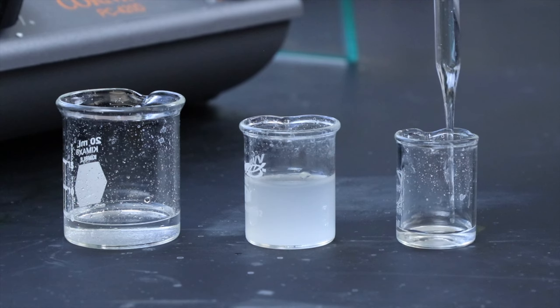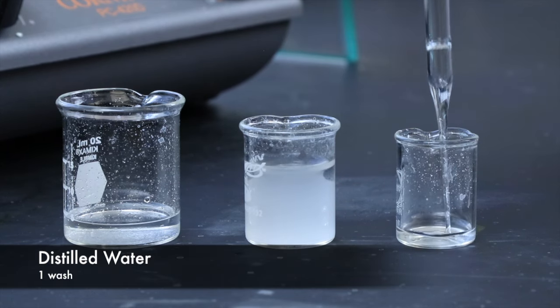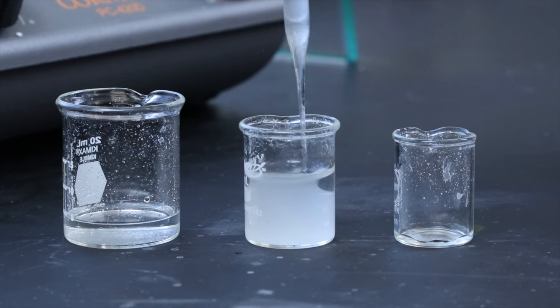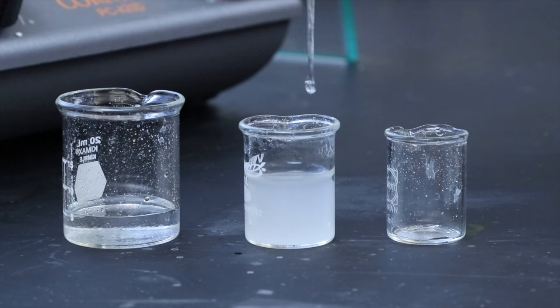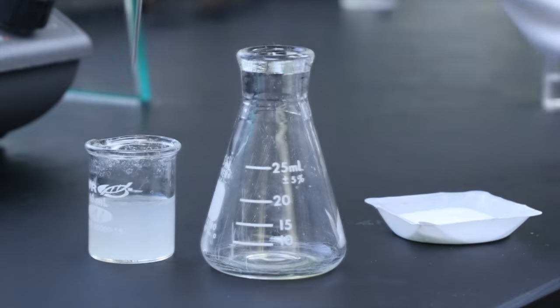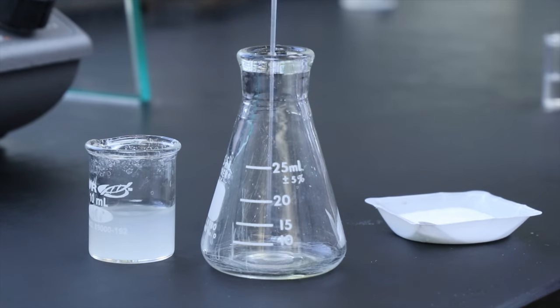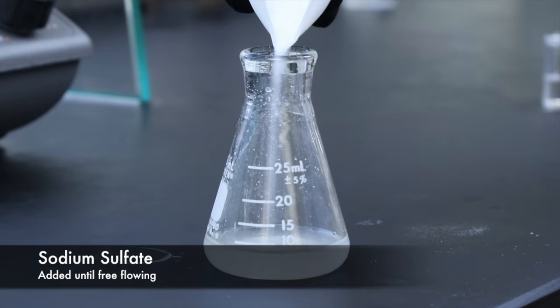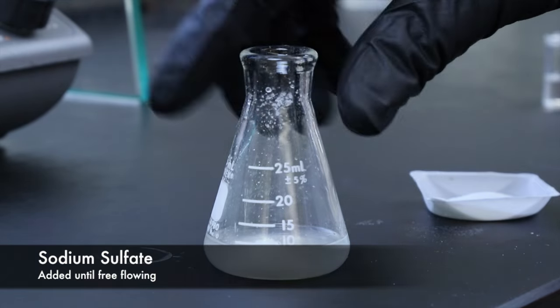And then I'll rinse the organic extracts with some distilled water just to help remove any ions that might have been left over from the bicarb washes. Now I can transfer the methylene chloride solution to an Erlenmeyer flask where I can dry it using sodium sulfate, and I'll add that until it's free flowing.